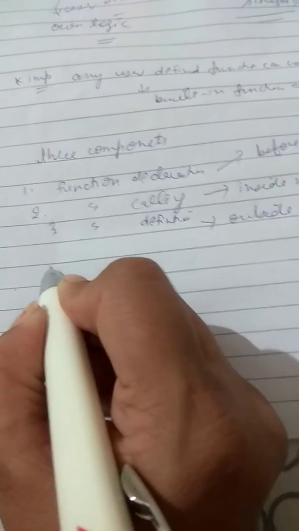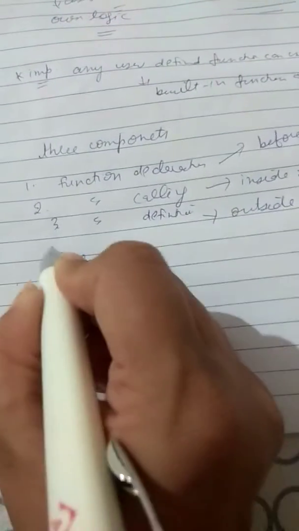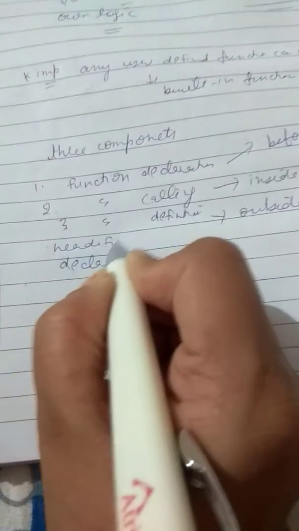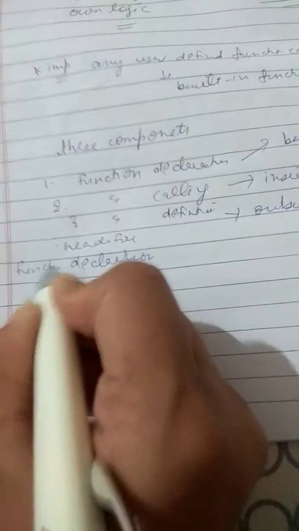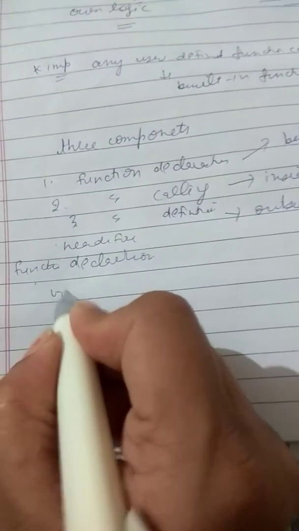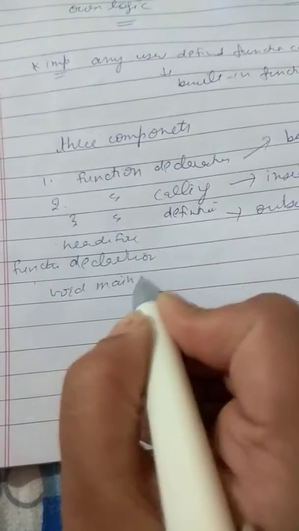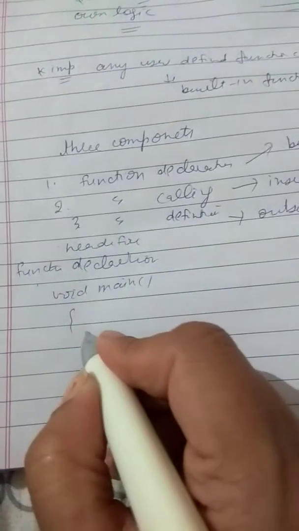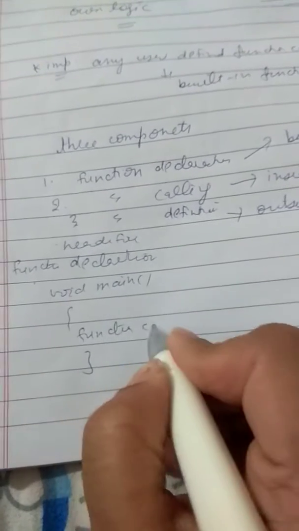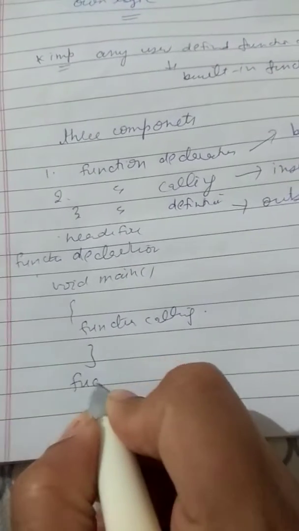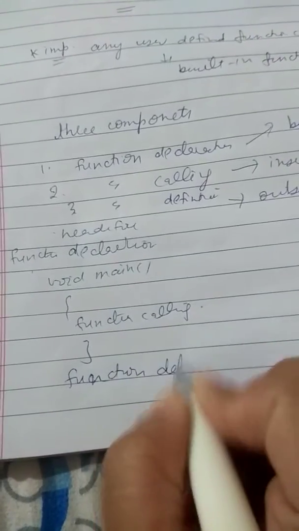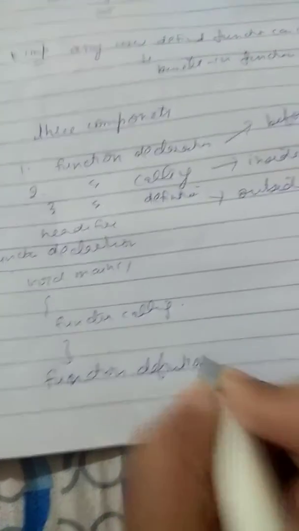I am giving you a structure here. First header file, then function declaration, then you write void main. Inside the void main you write function calling, and outside the main you write function definition, okay?